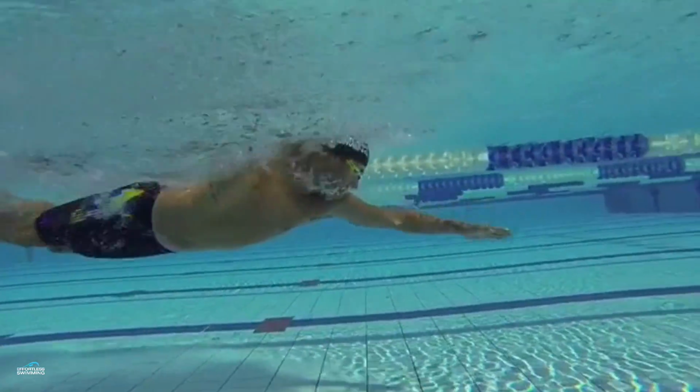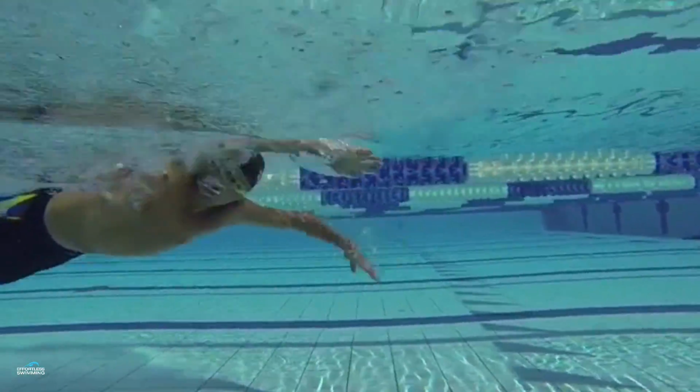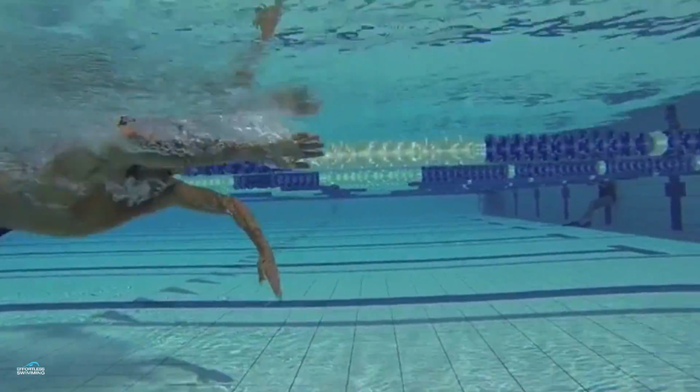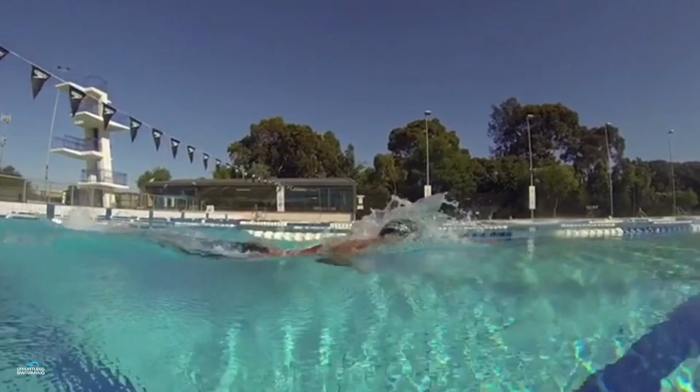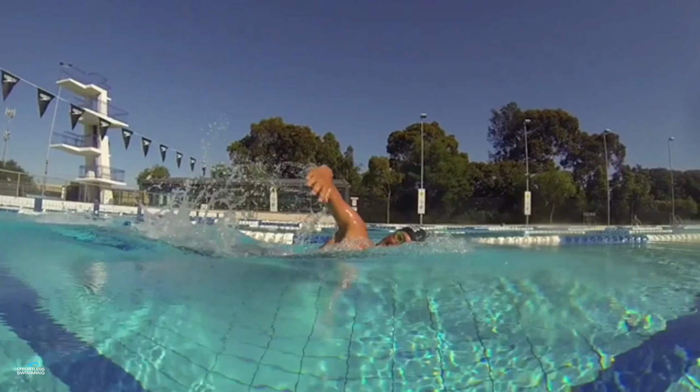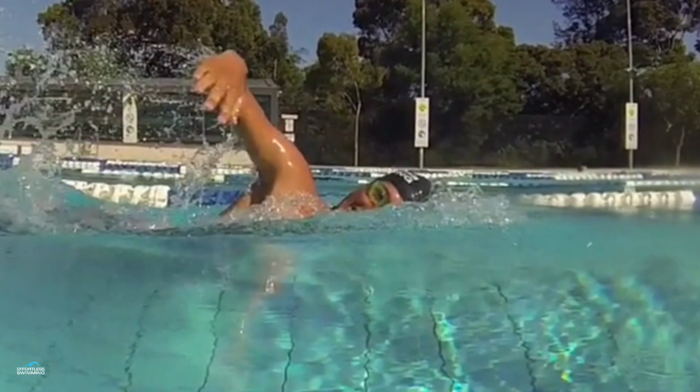Then the next view that we often film is from the side above the water. Now from this view we like to look at the breathing first. So you can see here that breathing position, we've got split vision. So the bottom goggle's in the water and half his head's in the water. So you can see there, split vision.